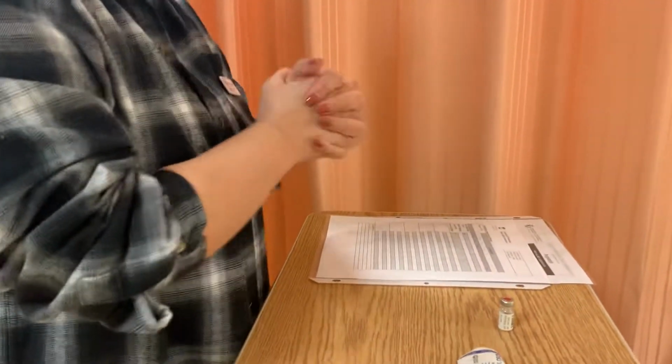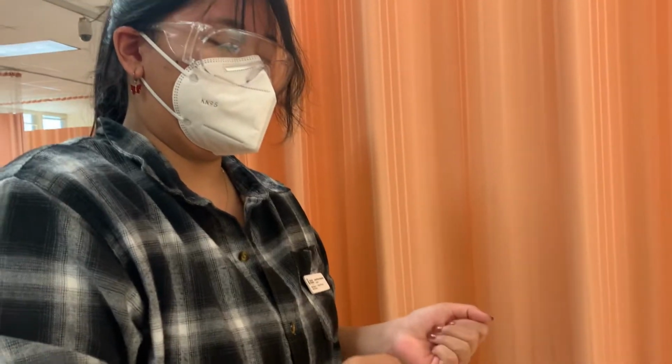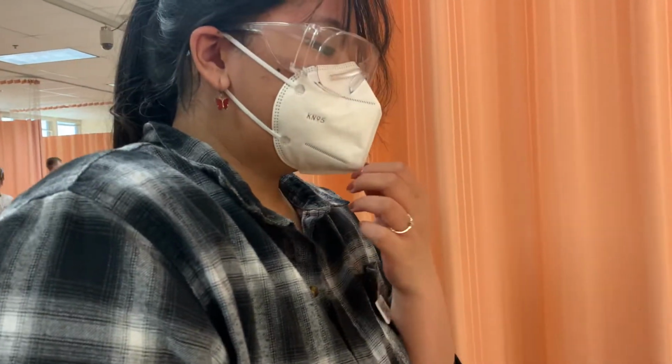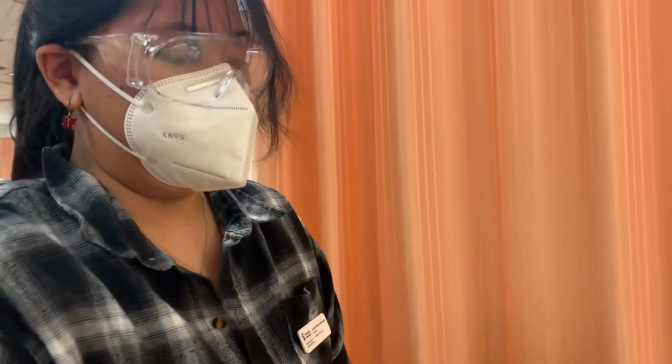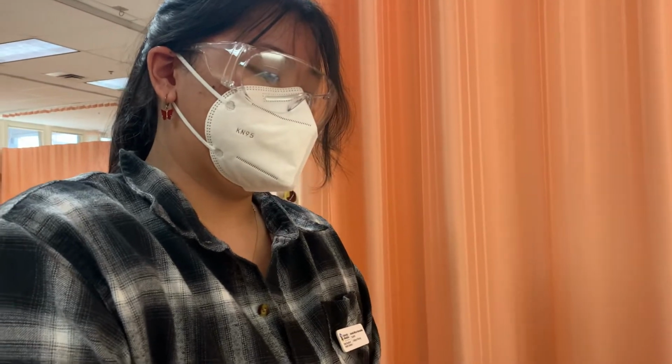Actually, before I do, this medication will be for their DVT, so the deep vein thrombosis. It is an anticoagulant, and it works by preventing prothrombin from becoming thrombin and preventing fibrinogen from becoming fibrin. And some side effects that I'm going to be looking out for is bleeding.